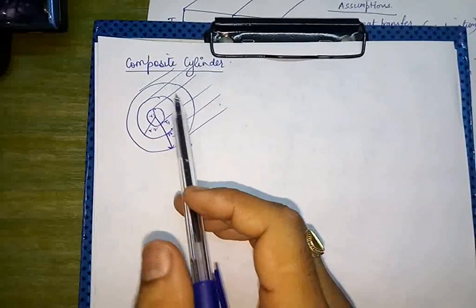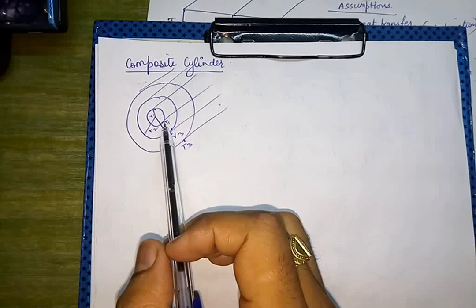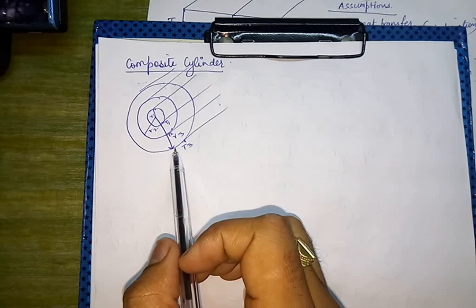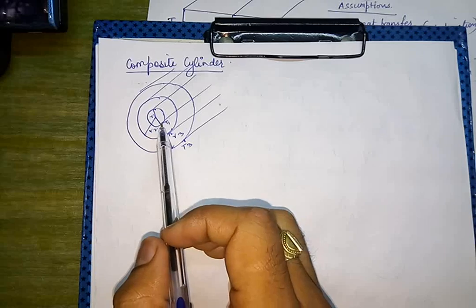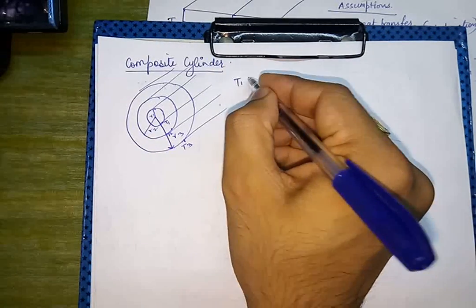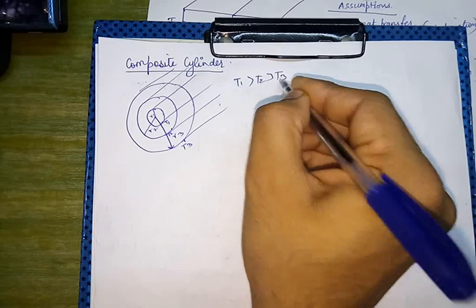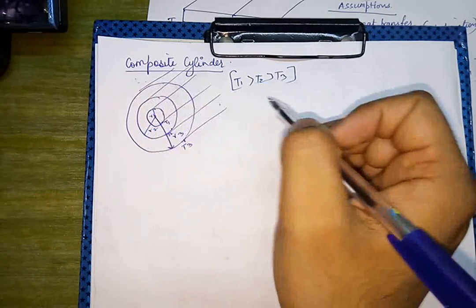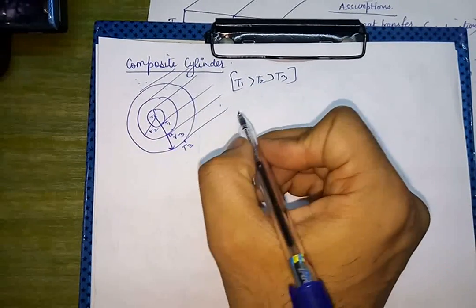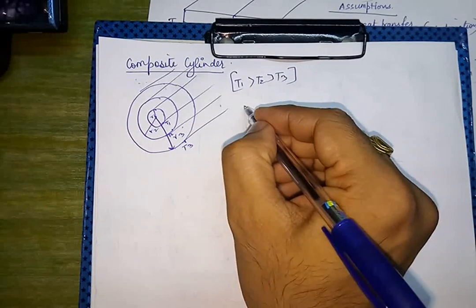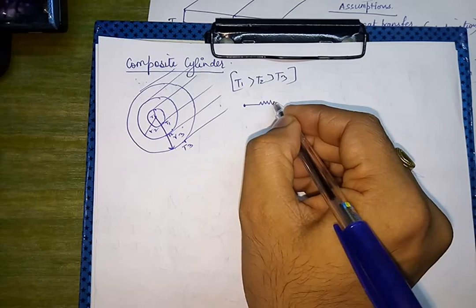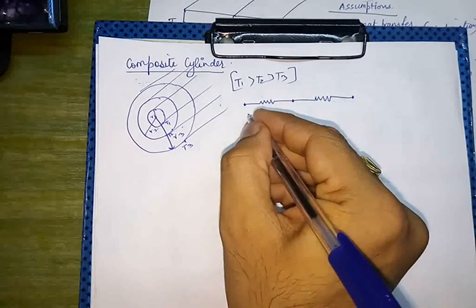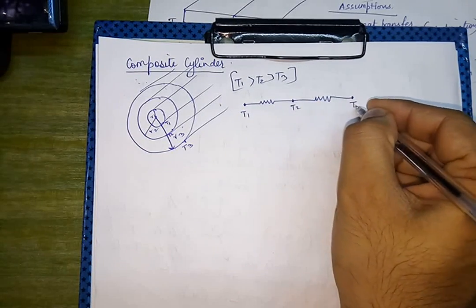Now say we have another very important case of composite cylinder, such that the innermost radius is r1, the next radius is r2, and the next radius is r3, and the temperatures corresponding to those segments will be T1, T2 and T3, such that T1 is greater than T2 is greater than T3. Alright, now as we know, heat will be radially conducted outwards. Now if I wish to write down the electrical circuit for this type of composite cylindrical slab, then that would be T1, this becomes T2, third resistance, this becomes T3.